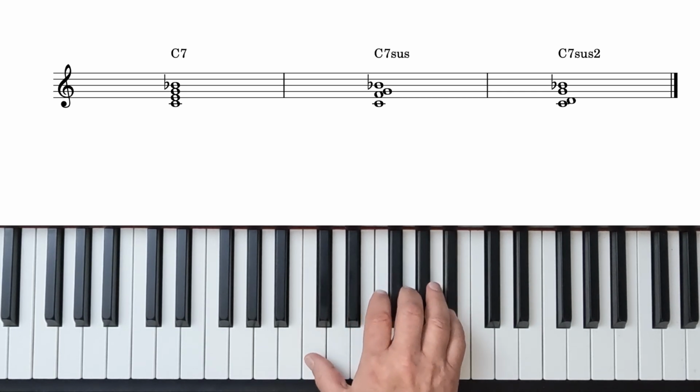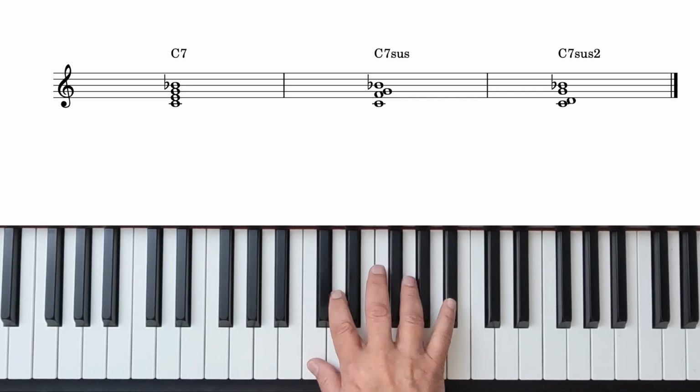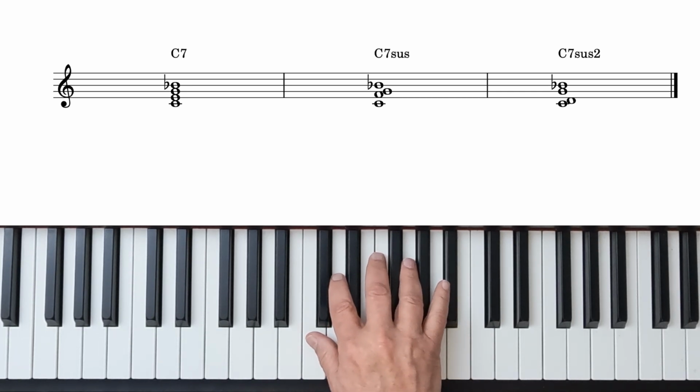And of course, that just feels like it's got to resolve. And you can also do it the other way, C7 sus 2, where you would have to put the 2 in there.